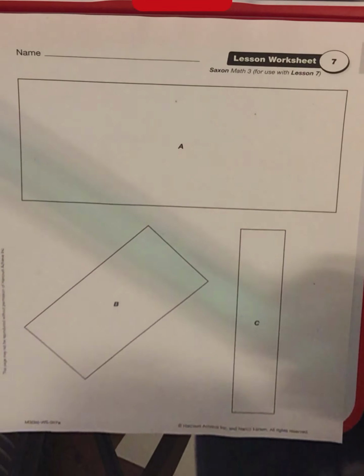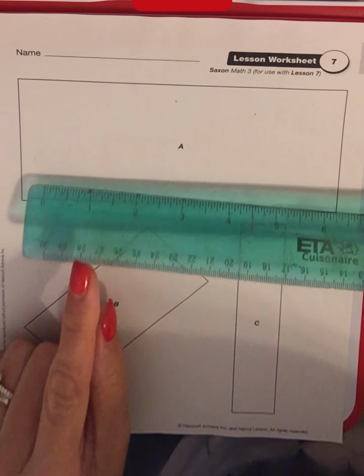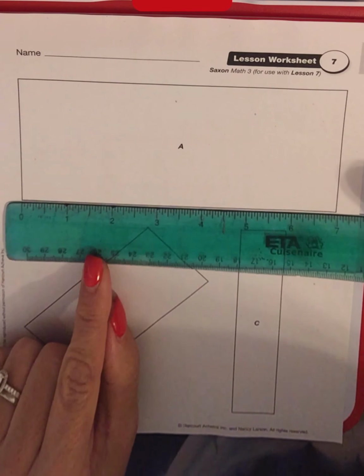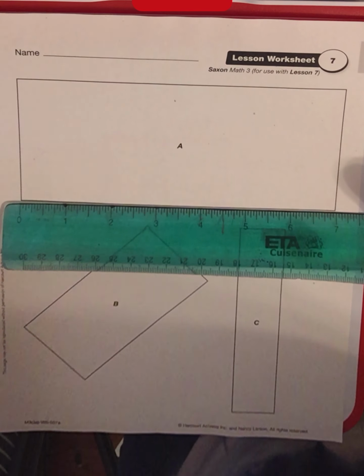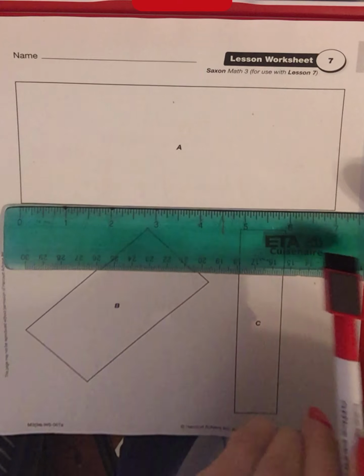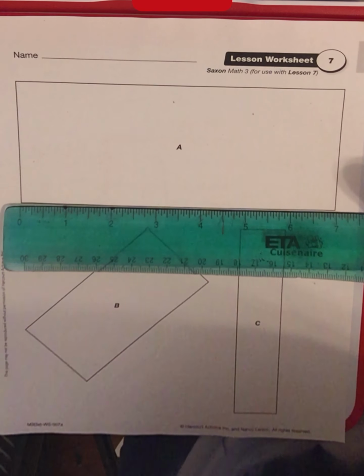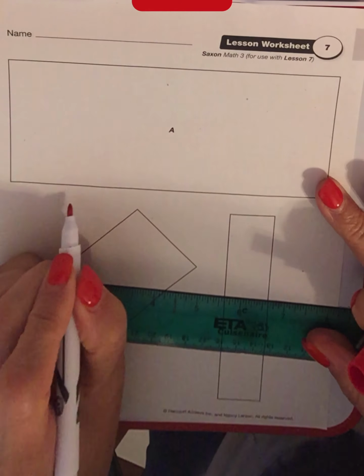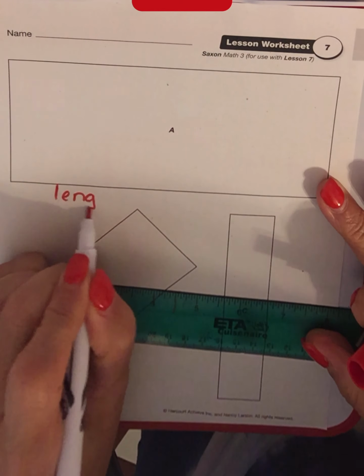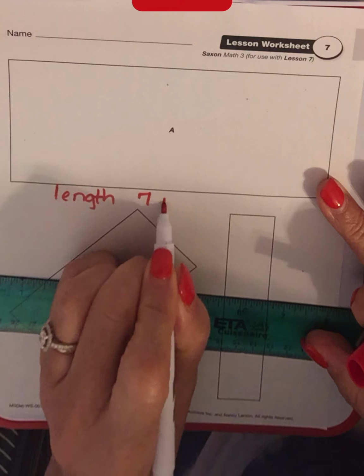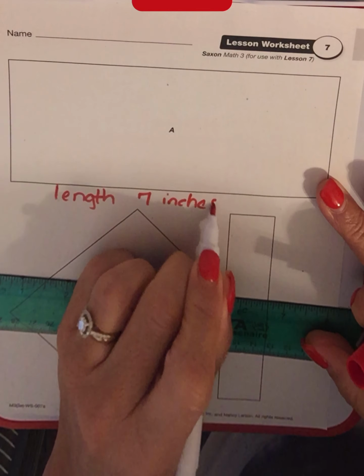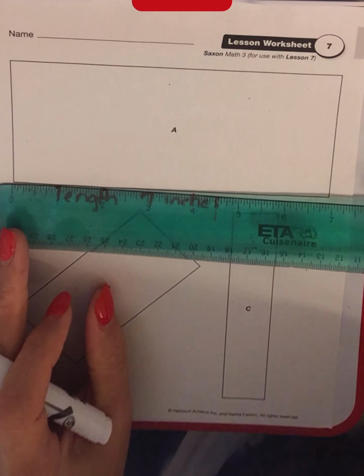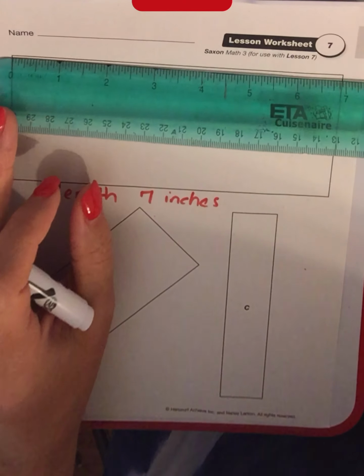Okay, so remember the inch side right here. I'm going to first measure the length. I lined it up with the 0 and it went to the 7. So then for my length, I have to label my paper. I have to say length 7 inches. So if this side is 7 inches, then this side must be 7 inches.